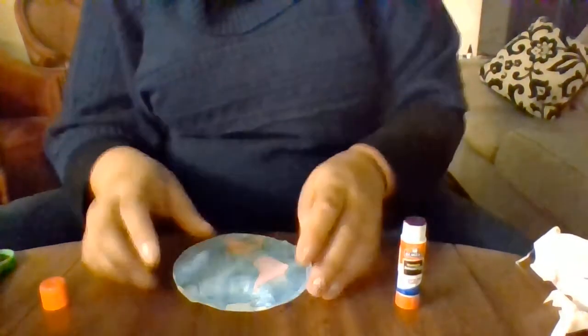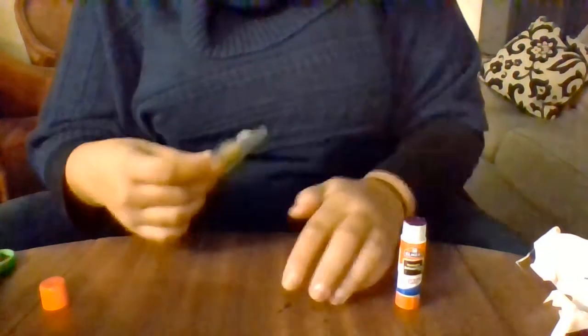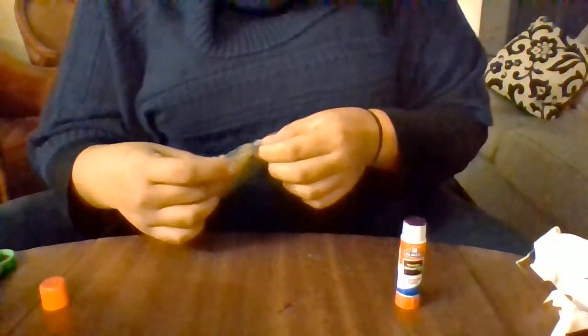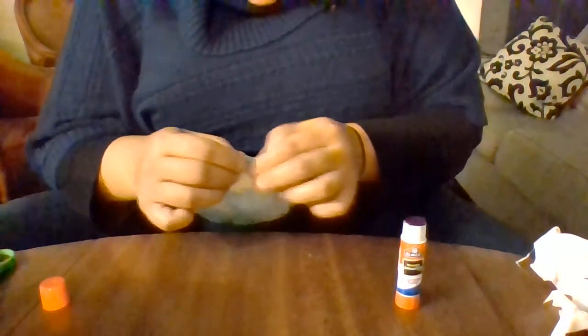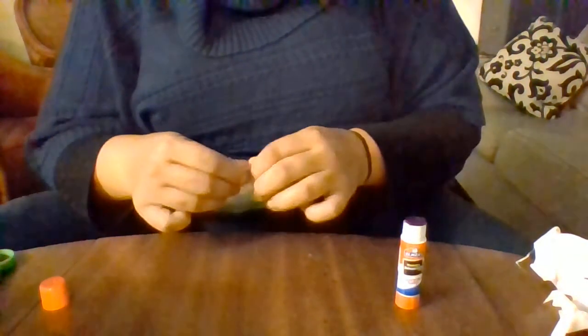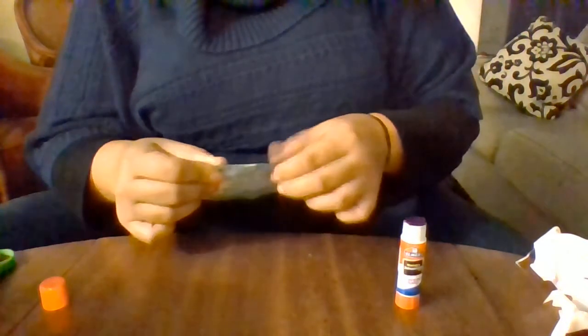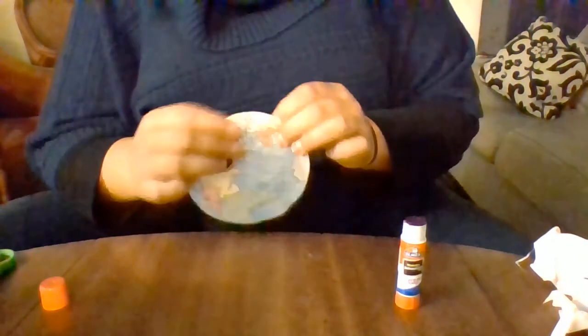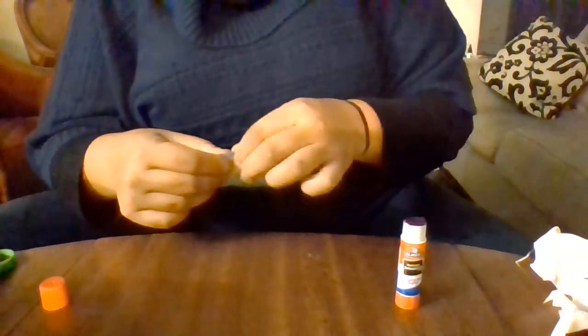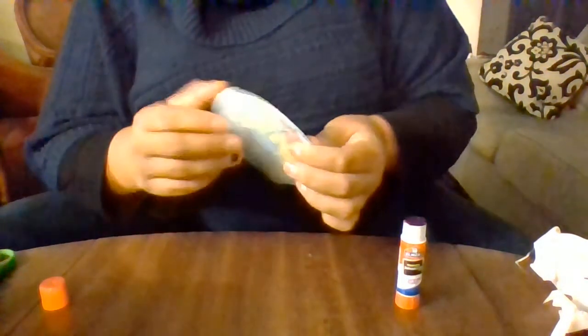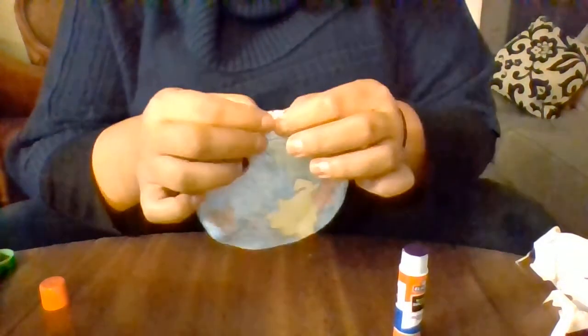Okay, let's see if that worked. Oh my, I got some glue on my table. I can use a paper towel to clean it up. Okay, I'm going to go around the edges and just pinch to make sure it's all the way shut. If you see an opening that needs glue, put your glue inside and then pinch it.